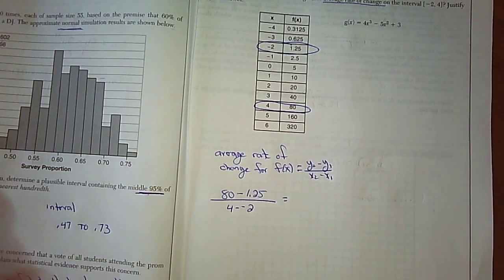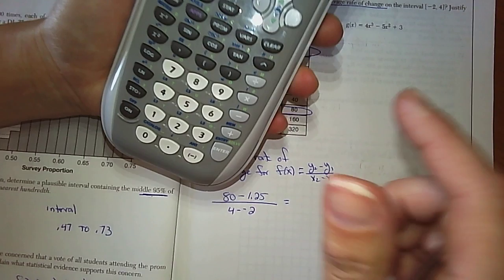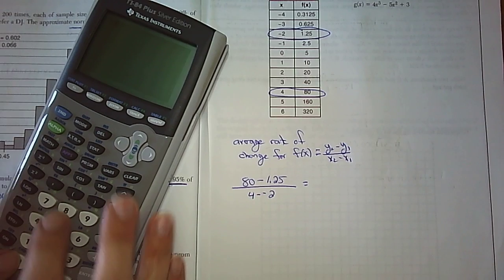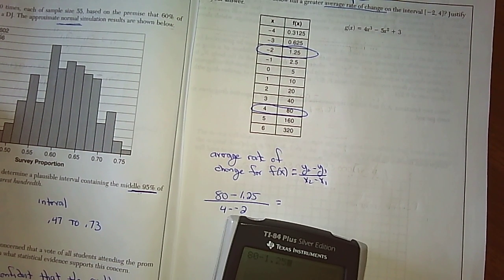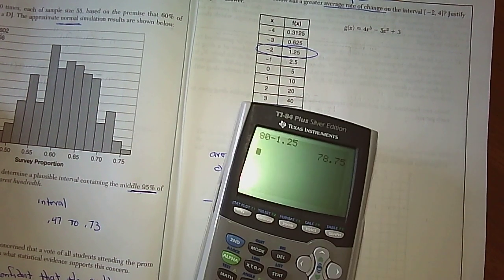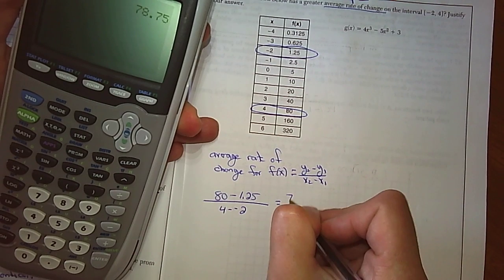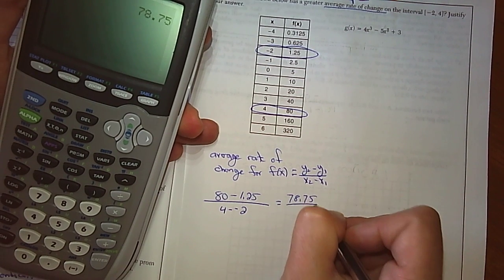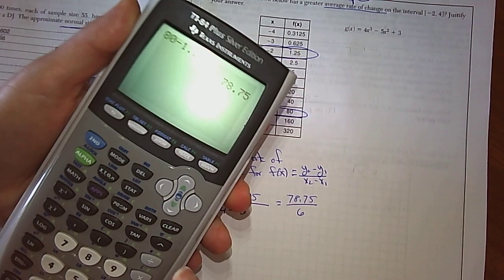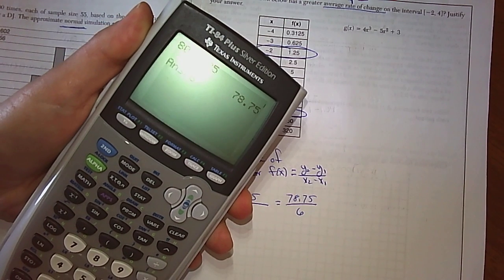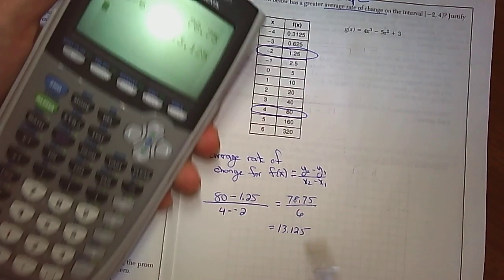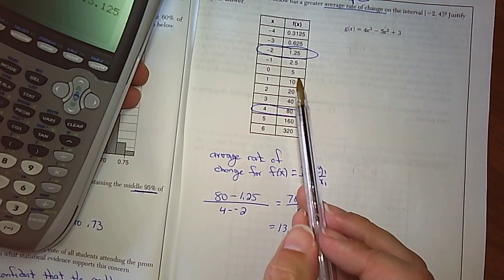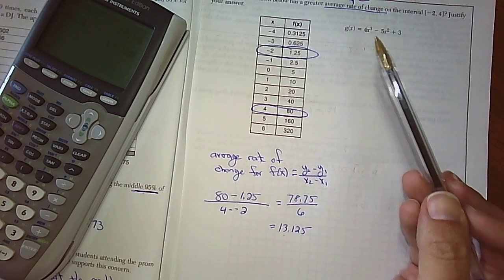So let's do that. Go to the calculator. So 80, if you can see it, 80 minus 1.25 is 78.75. And 4 minus -2 is 6. So I just got to divide this by 6. And I'm getting 13.125. So that's the average rate of change for f. So now I got to do this for g.